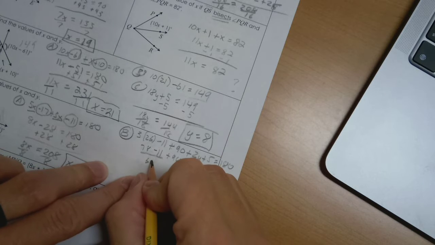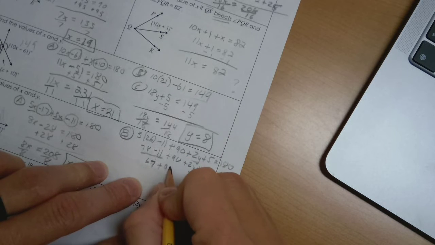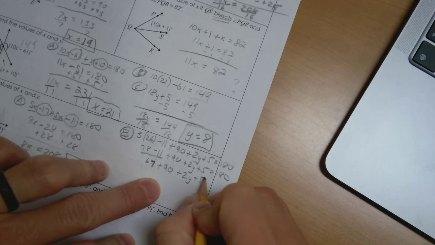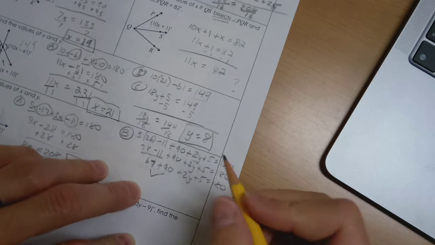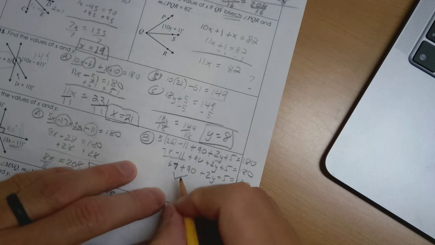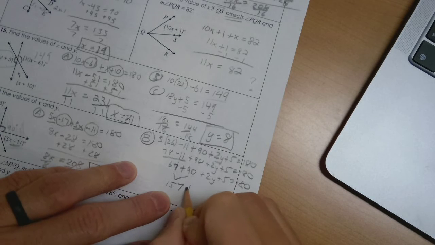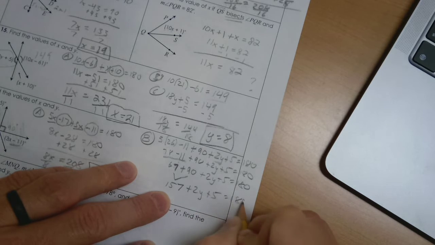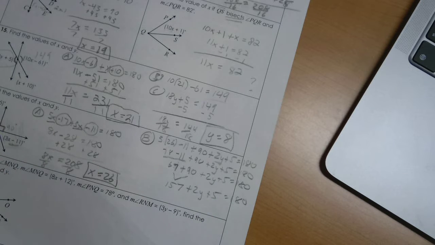It's 67, plus my 90, plus 2y plus 5 equals 180. Now I'm going to do this part, and that is 157 plus 2y plus 5 equals 180. Now this looks much better.